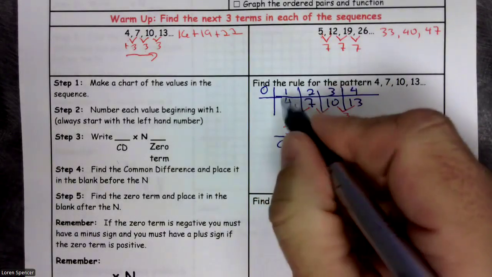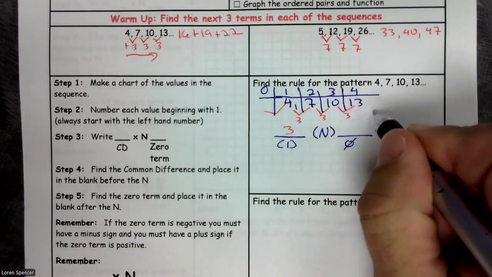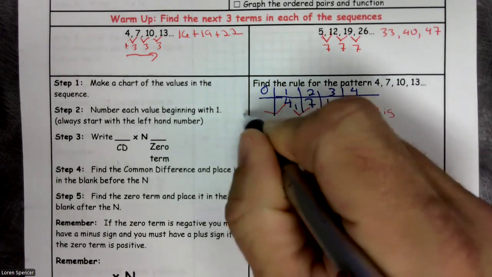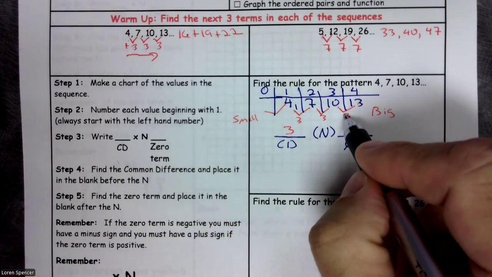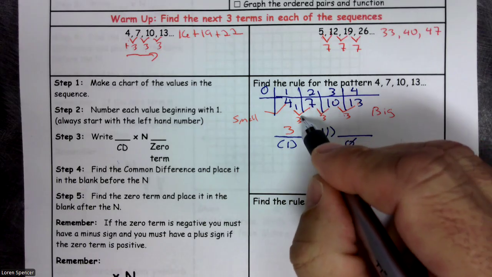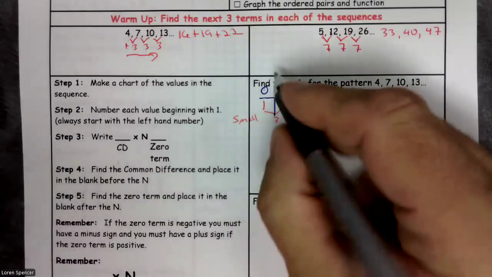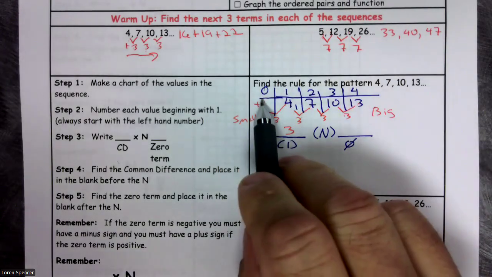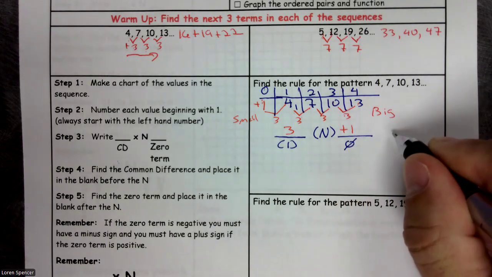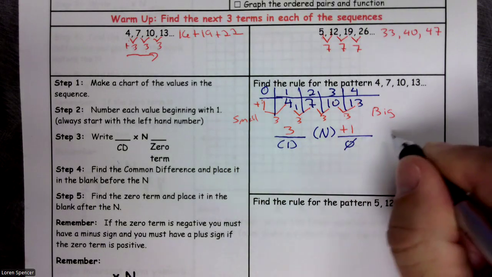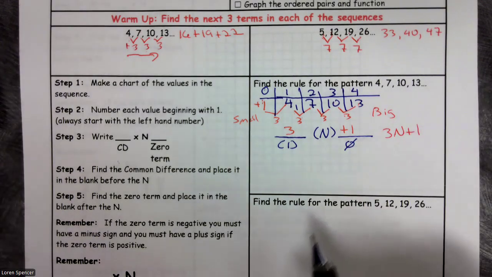Well, the numbers get bigger if I go this way. I'm going to put B for big and S for small. So 13 minus 3 is 10. 10 minus 3 is 7. 7 minus 3 is 4. And 4 minus 3 is 1. And that happens to be a plus 1. And whatever the sign is, I'm going to need that. So my zero term is plus 1. So my rule is 3n plus 1.